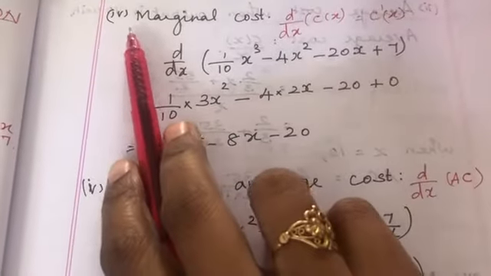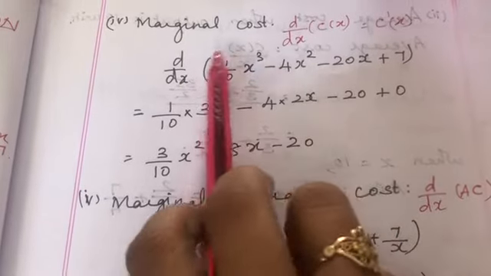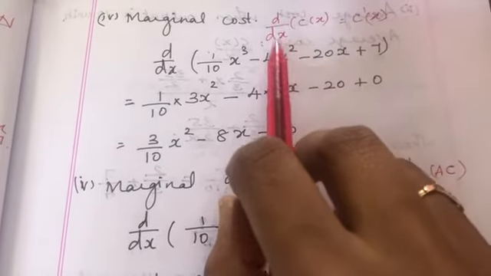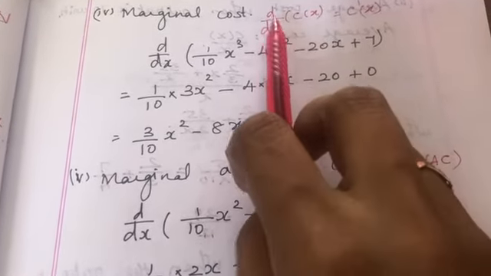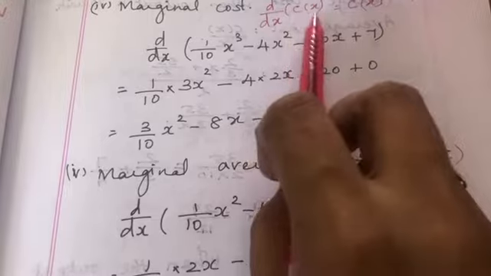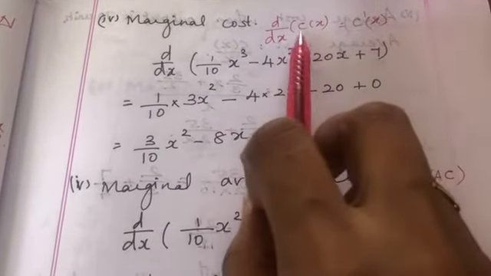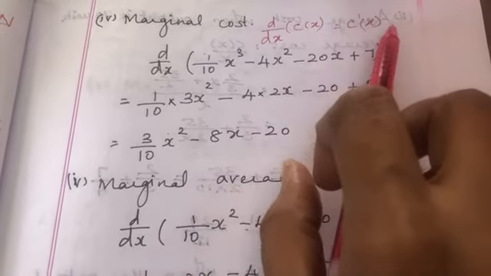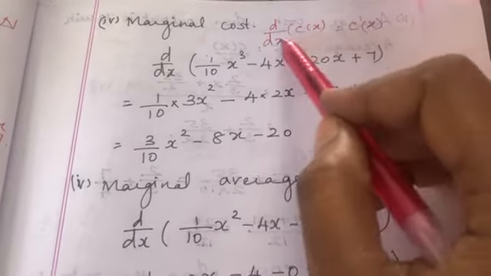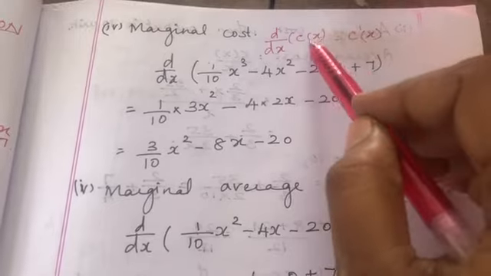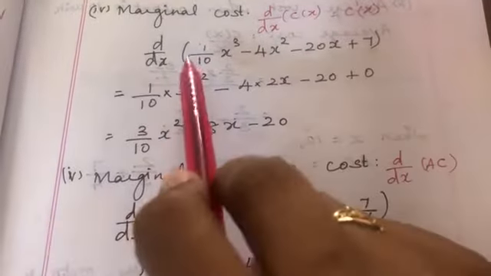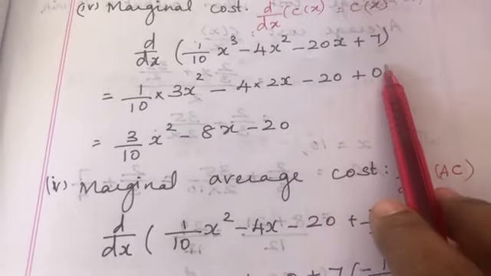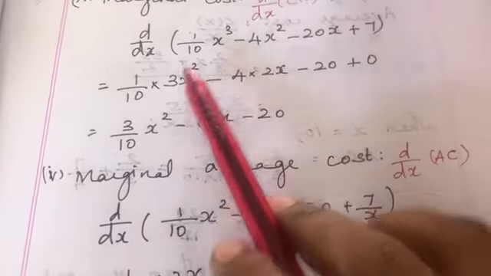Next, fourth one is marginal cost. Marginal cost is d by dx of C of x. What is d by dx? It is the differentiation. The differentiation of cost. Okay, marginal cost is the differentiation of cost. But d by dx of C of x is C dash of x. So, we have to differentiate the cost function. What is our cost function? 1 by 10 x cube minus 4x square minus 20x plus 7 is our cost function. We have to differentiate this.